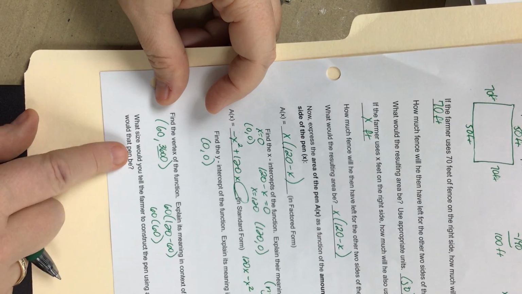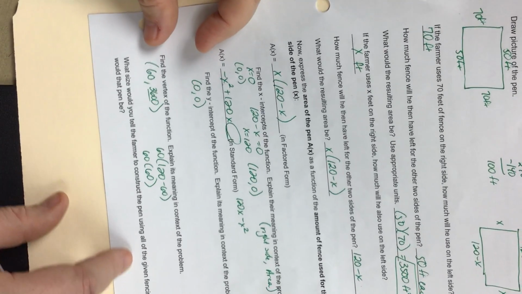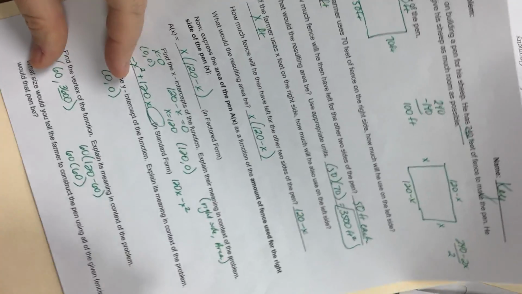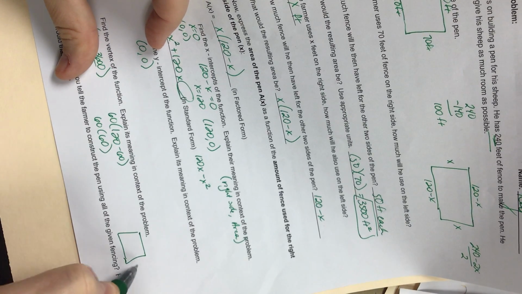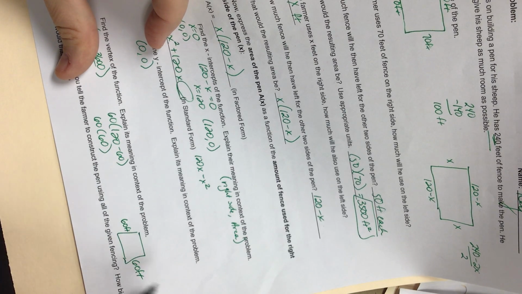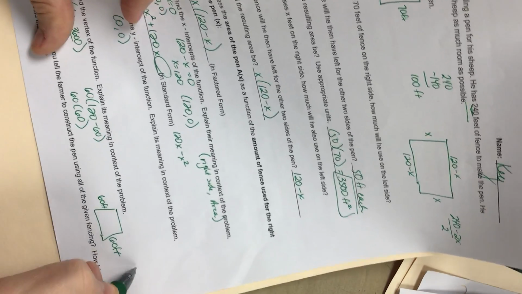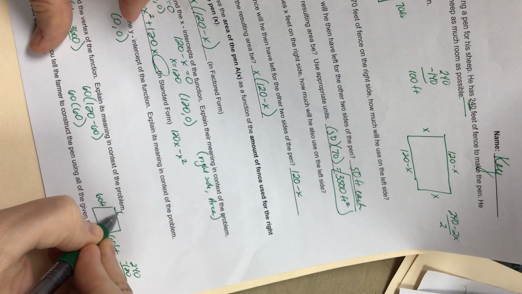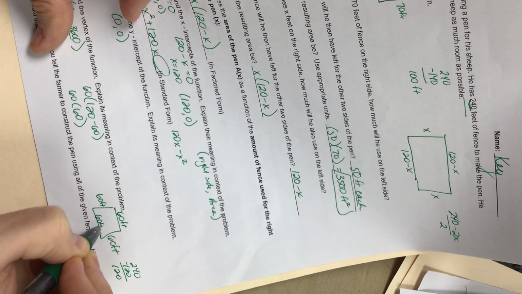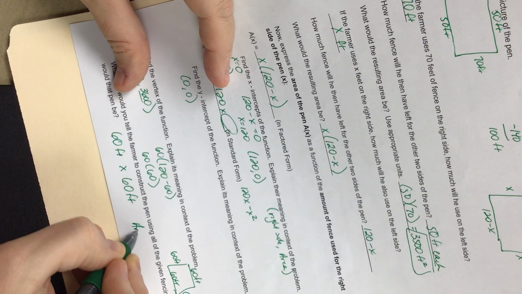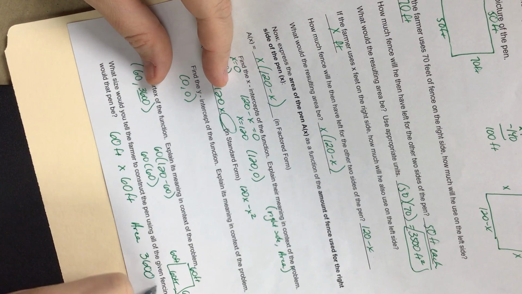Okay, and the bottom, what size would you tell the farmer to construct the pen using all of the given fencing, and how big would that pen be? So if I draw a little rectangle over the side here, so if this is 60, this is 60, and again, I have a total of 240, so 60 and 60 make 120. If I take 240 minus 120, that is 120, and if I have 2 left, they're each going to be 60. So the dimensions of the pen would be 60 feet by 60 feet, so it's going to be a square. And the area of the pen is going to be 3,600 square feet.